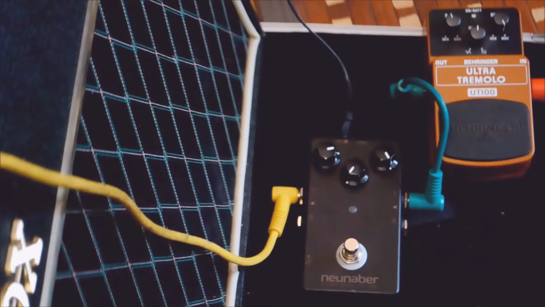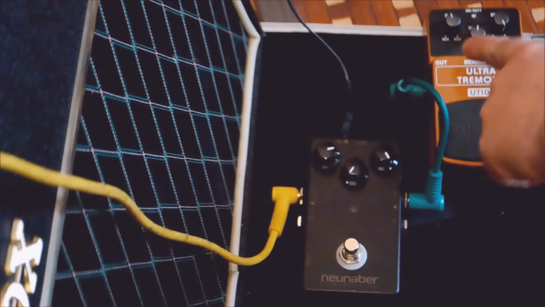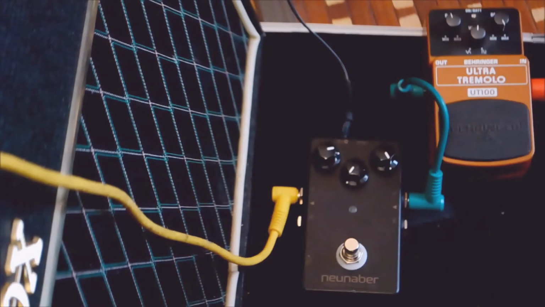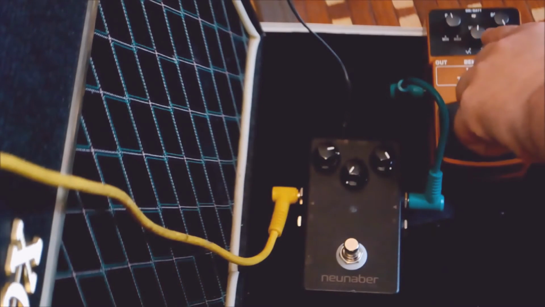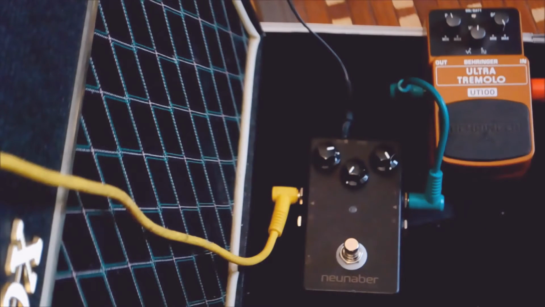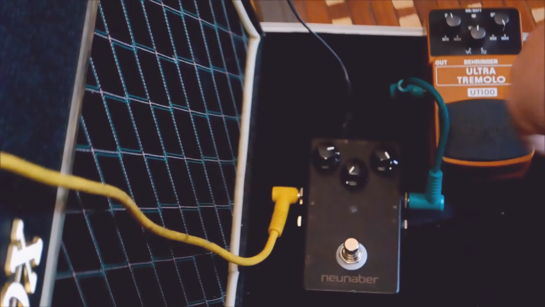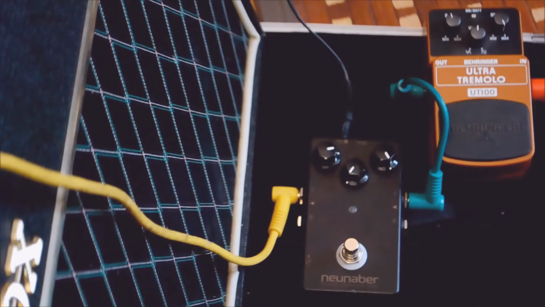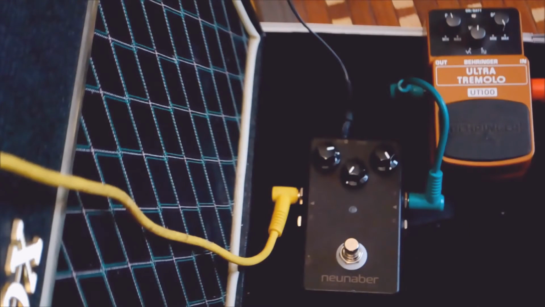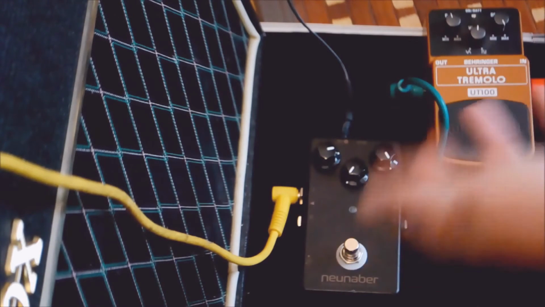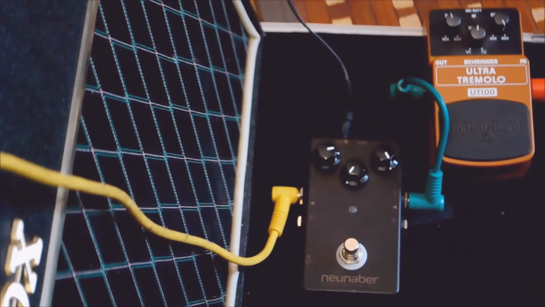Let's see, you've got here on the left the rate knob, which changes the speed at which the effect goes. In the middle you've got the waveform, which I'll explain a little bit later on, and then the depth just effectively controls how much of the effect you're hearing. If it's all the way anti-clockwise, then you hear nothing of the effect. If it's all the way clockwise to the maximum, then you hear the effect in full.